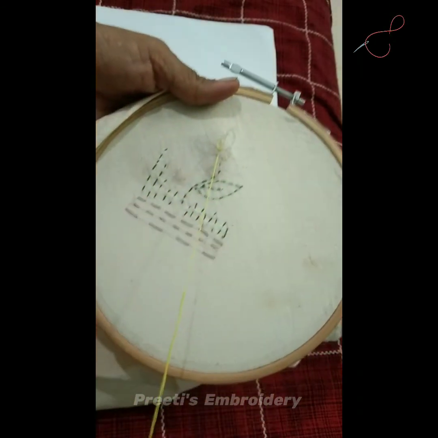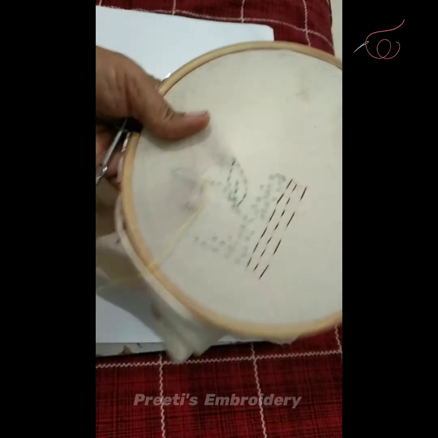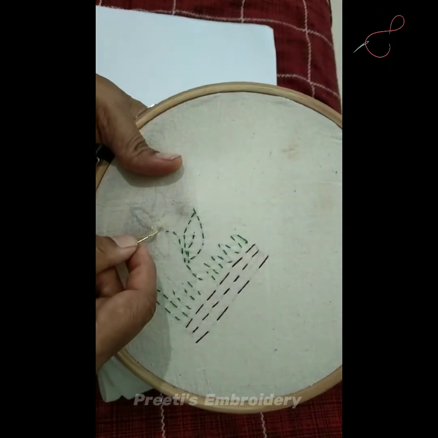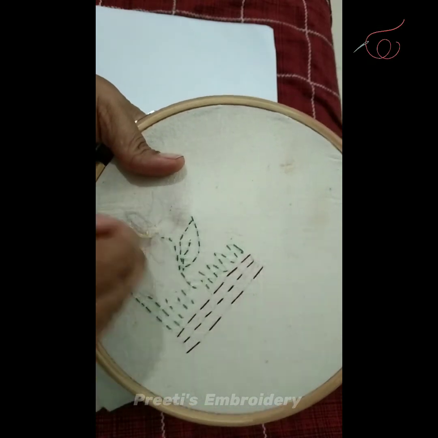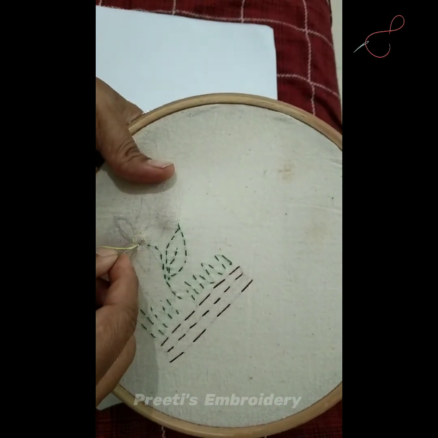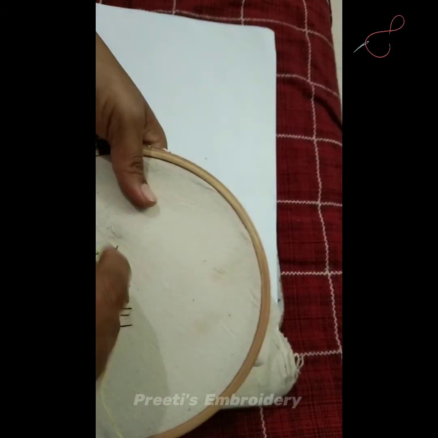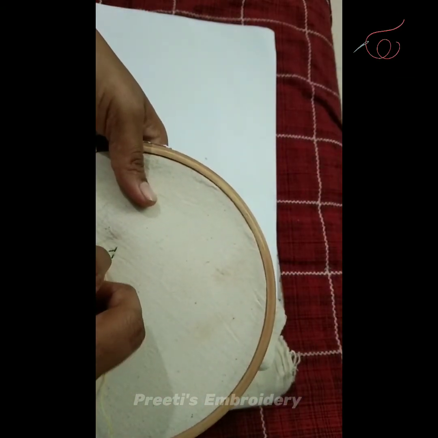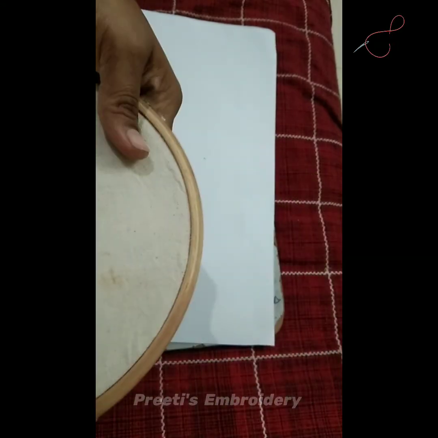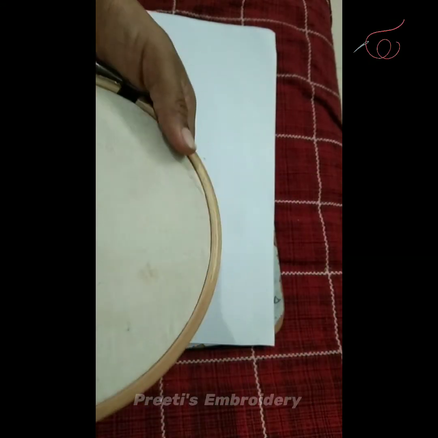You can move the ring as per your convenience so that the stitch doesn't get distracted or disturbed. So this is how I completed the center.